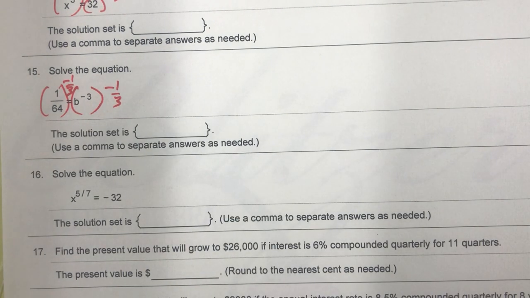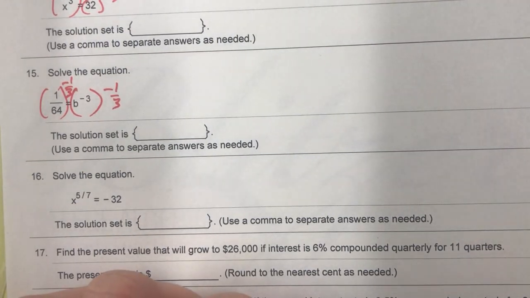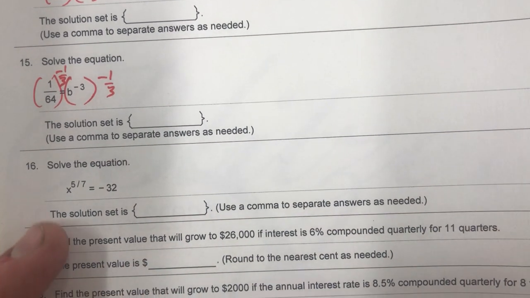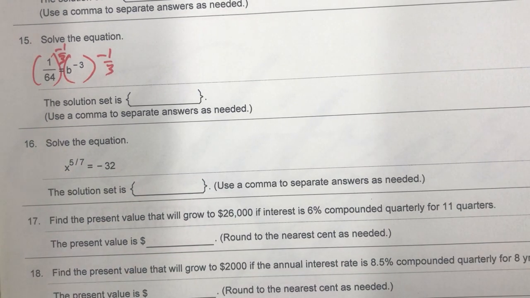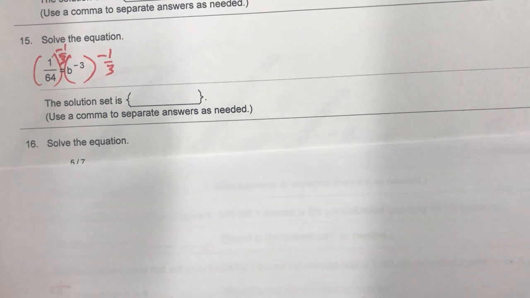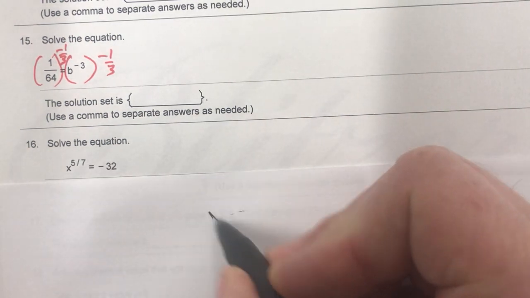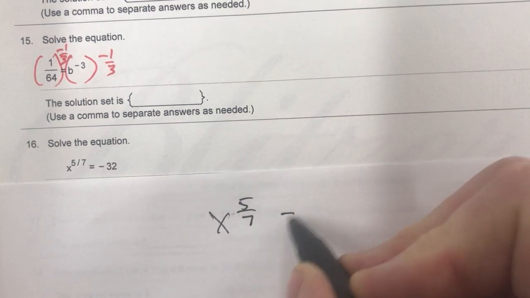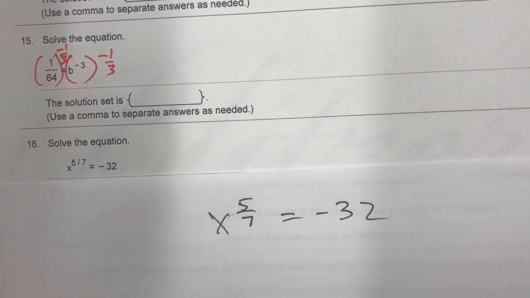Okay, I got the answers right here. That was 15. Right here you can see the answer, 15's 4. Same thing on 16 here. On 16, we got x to the 5/7 equals -32.